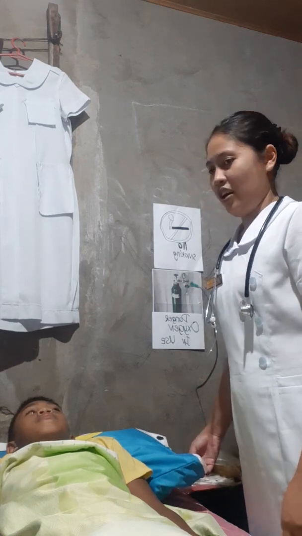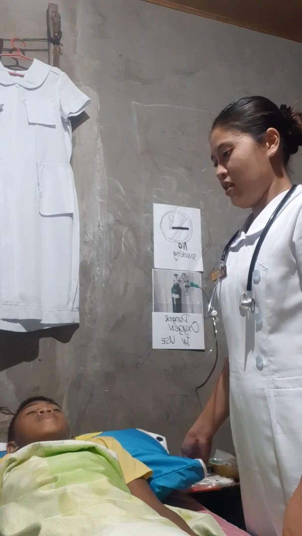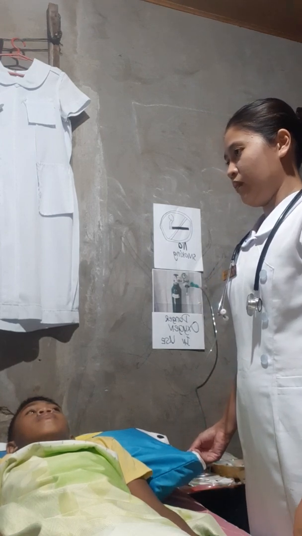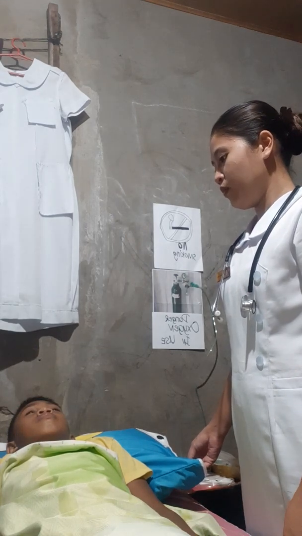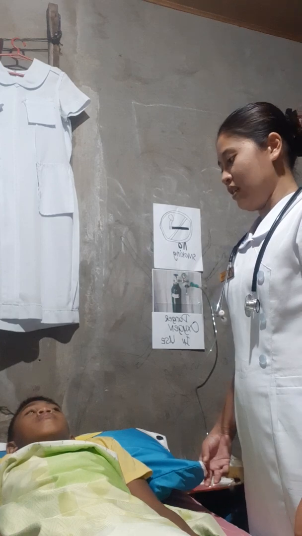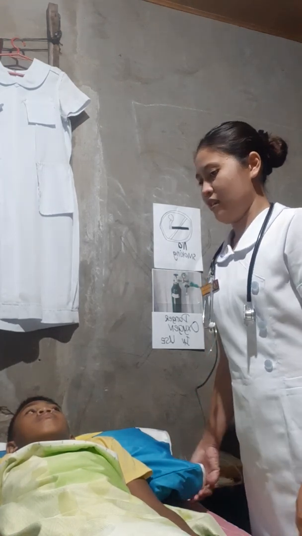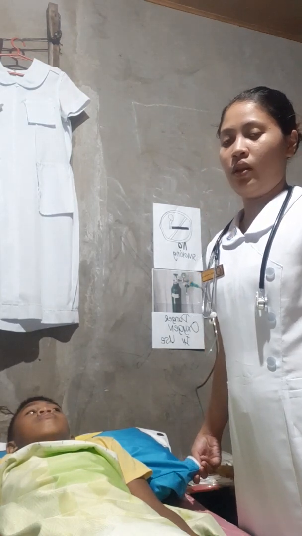Hospital. Okay. This procedure, oxygen therapy, we are going to do, sir, to help you have better lung sounds and to help you breathe easily. I hope you can cooperate with me until the end of the procedure. Thank you. And the next, review for safety precautions when oxygen is used.